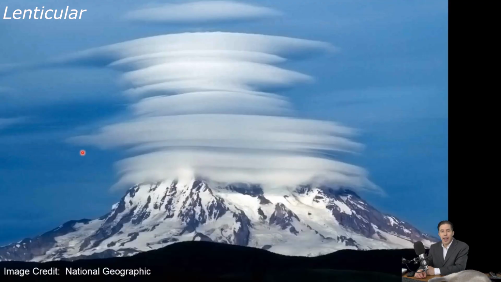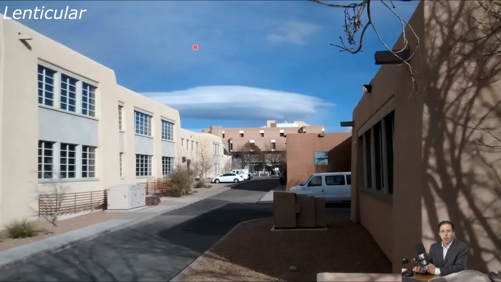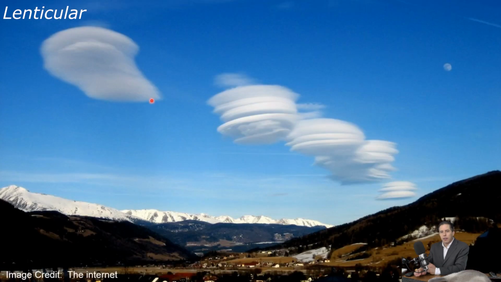Sometimes they'll occur in stacks. This is Mount Rainier. There's a whole stack of lenticular clouds on top of it. Here's an isolated lenticular cloud. This is over UNM. And do you notice that some of these look like UFOs? So this is not my picture, but you can find lots of these pictures online where the lenticular clouds in fact look like flying saucers.